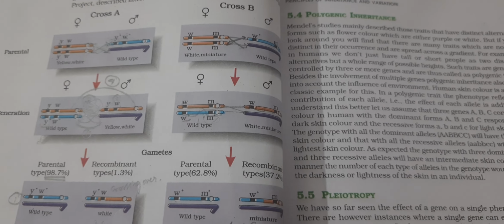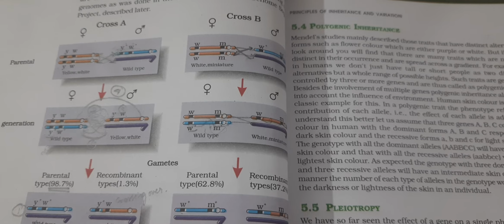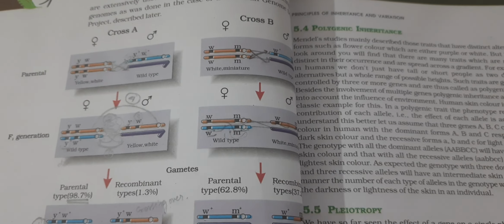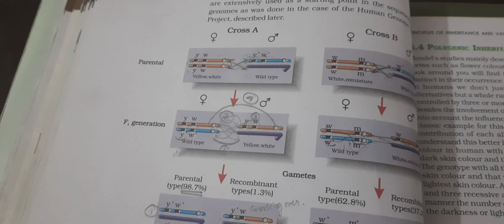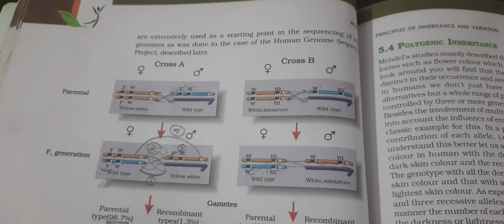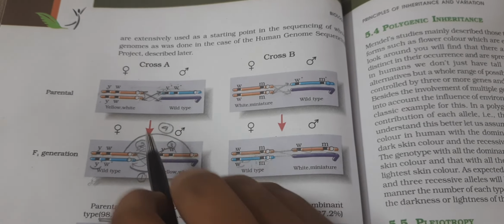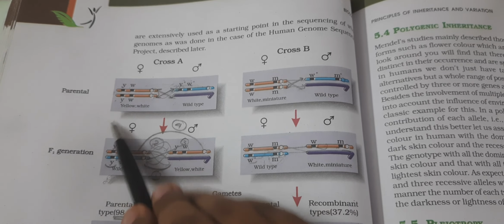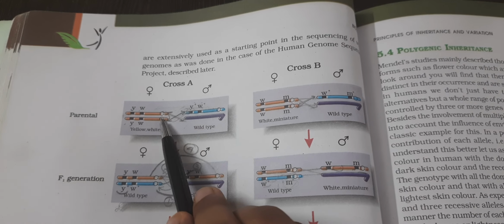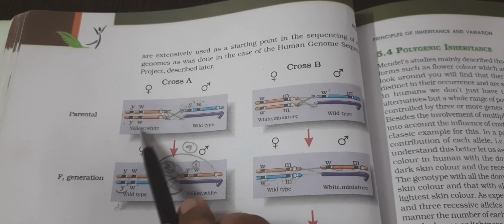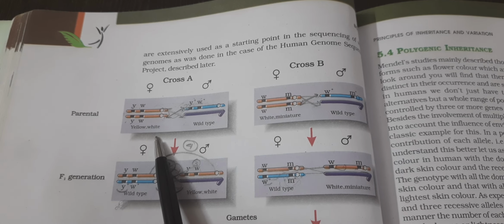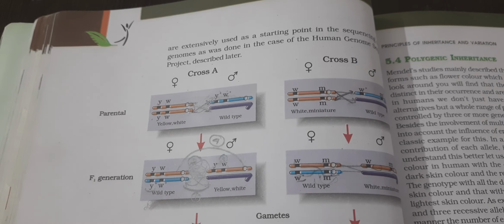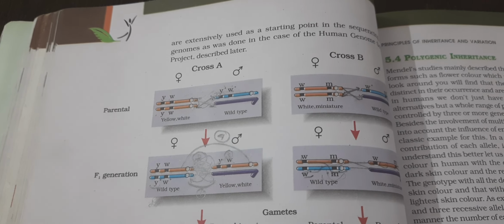Now I will teach you this process. This is a very easy process. So now we have cross A, cross B, parental, F1 generation. We can see we have yellow white and wild type. So yellow white was crossed with red and brown.